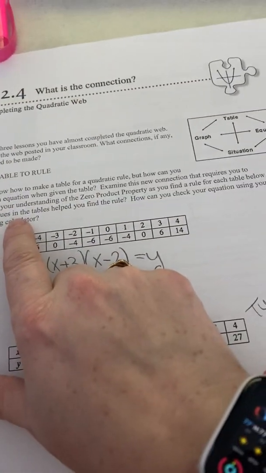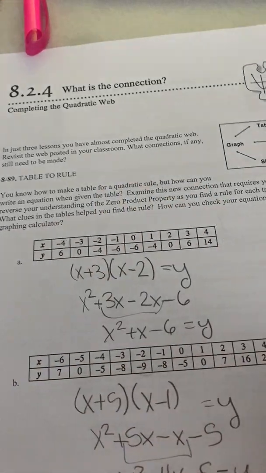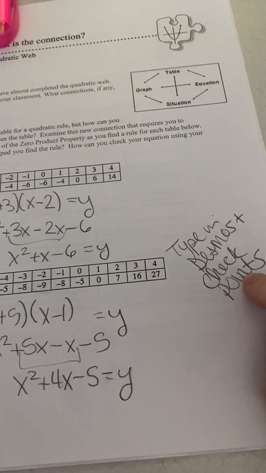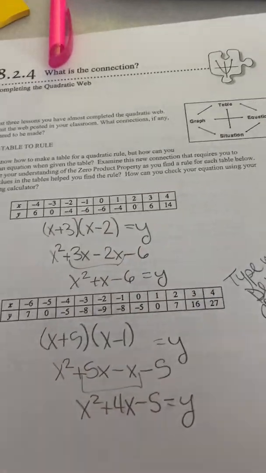So it's all about looking at those x-intercepts. Again, up here, the questions: what clues in the table help you find your rule? The x-intercepts. And how can you check your equation using your graphing calculator? You can type it into Desmos, and then you can check to see that your points all work.